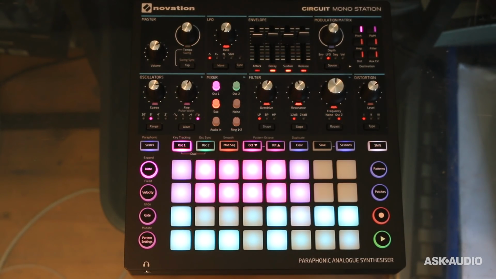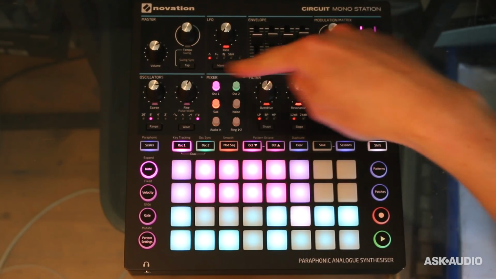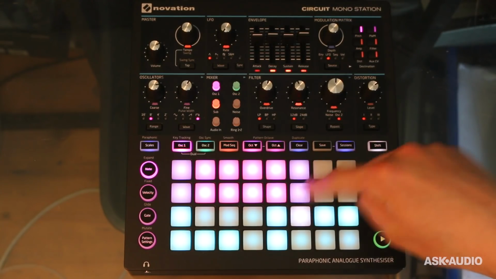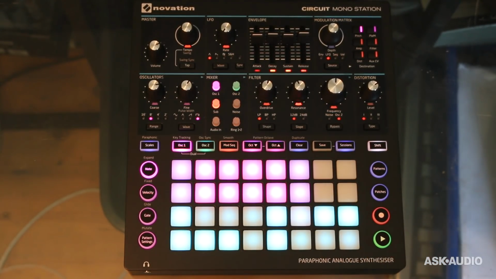This is Novation's Circuit Mono Station, and it's basically two things in one. It is the brains of a Bass Station 2, the synth area at the top, and also the control section from a Circuit controller down at the bottom. And rather than going through absolutely everything that it does, I'm just going to give you a very quick demonstration of how it works.